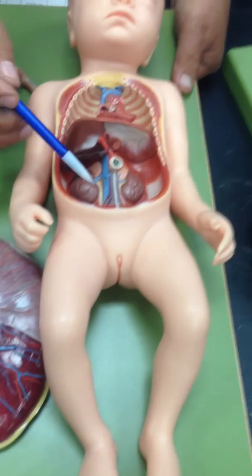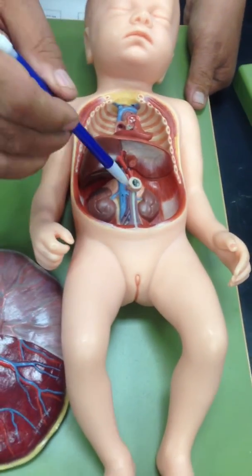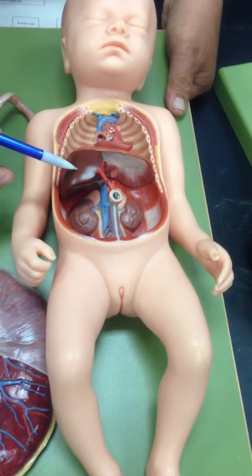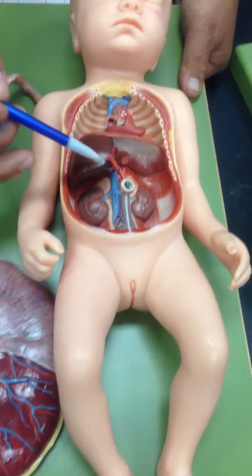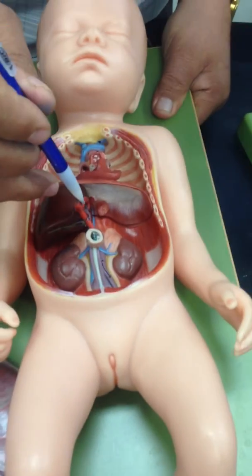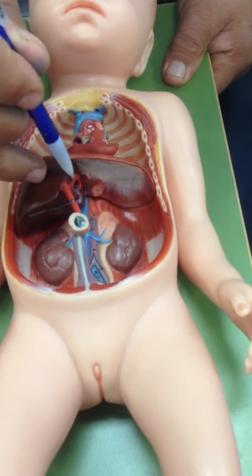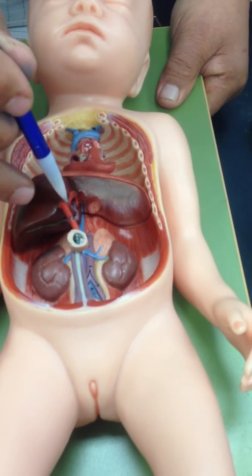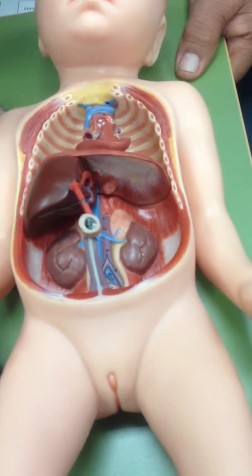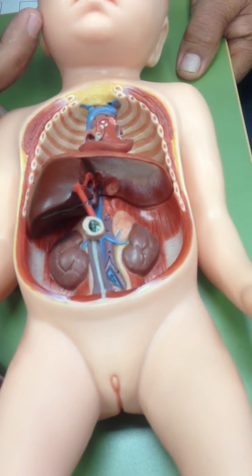The umbilical vein is coming from the placenta, which should be inside here. The liver in the baby is not yet mature, so it's going to bypass the liver by having this ductus venosus. The last piece going to the baby's heart is named the ductus venosus. Why? Because the liver is not yet mature, so it will bypass the liver.